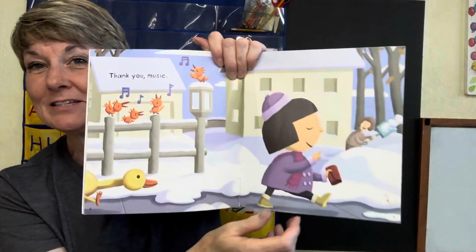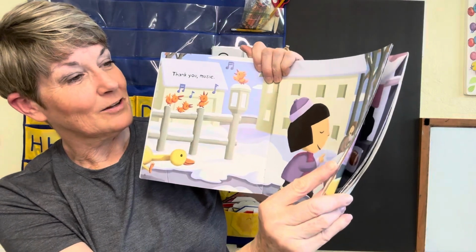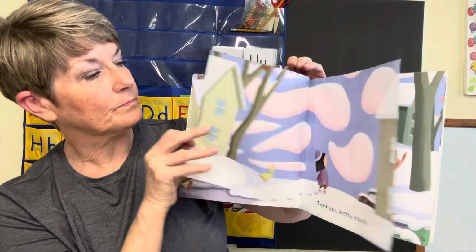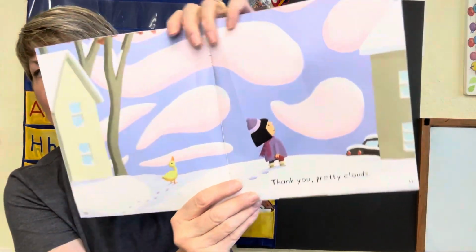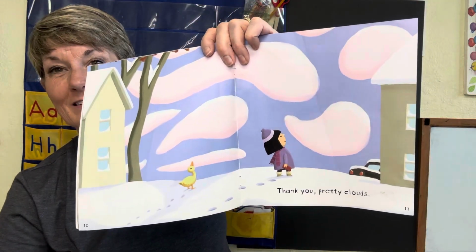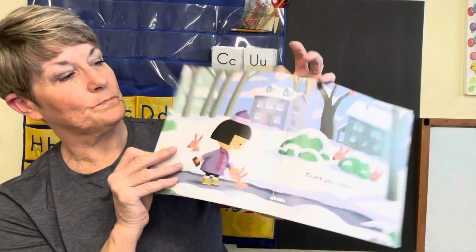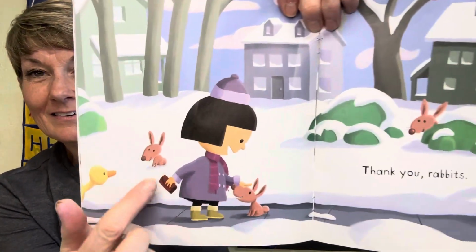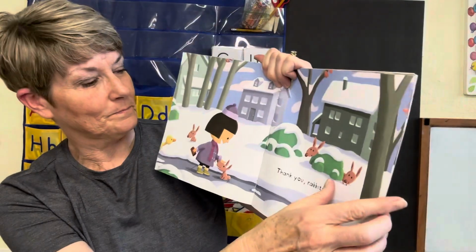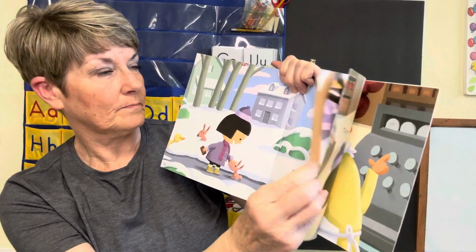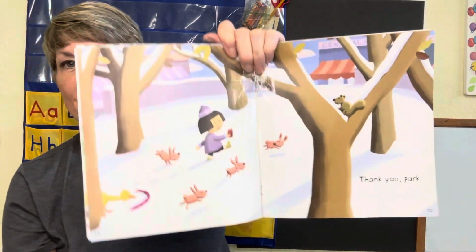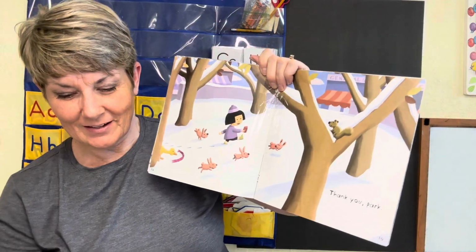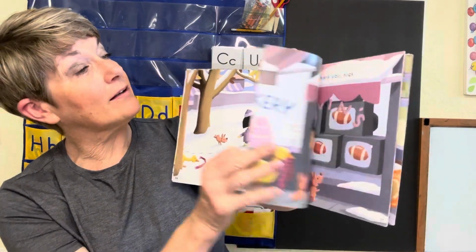Look at those cute birds. They're making her walk so nice. Thank you, pretty clouds. Thank you, rabbits. Thank you, park. Do you like to have a park to walk through too? I think she was really glad about that.